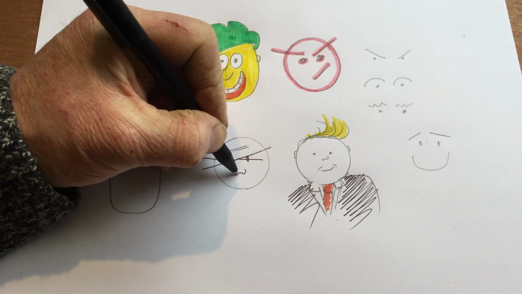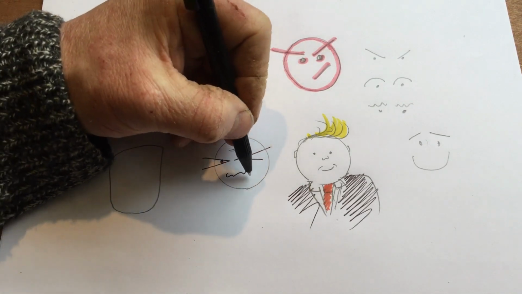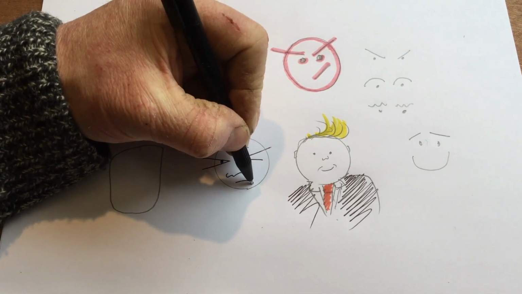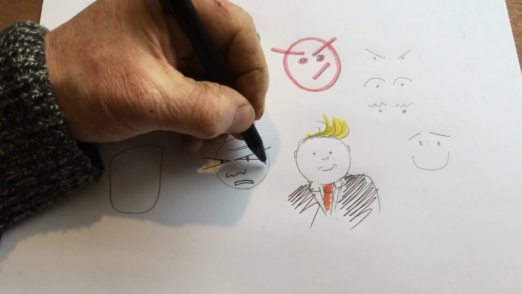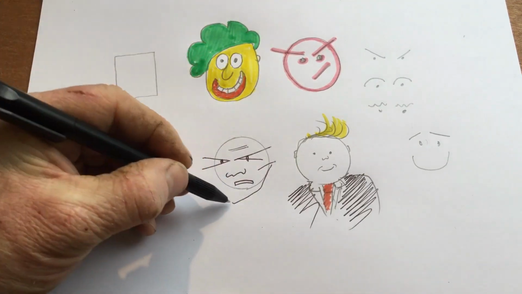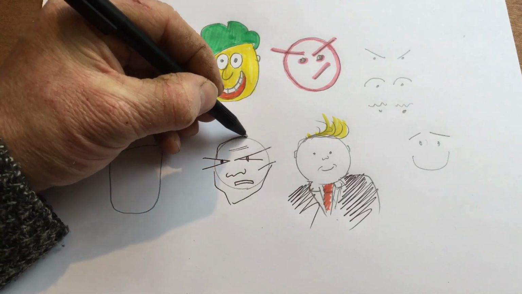We could do a nose that is a bit more realistic like this, and then a more grimacy mouth like that. Bring this down if you want, make it more cartoony.